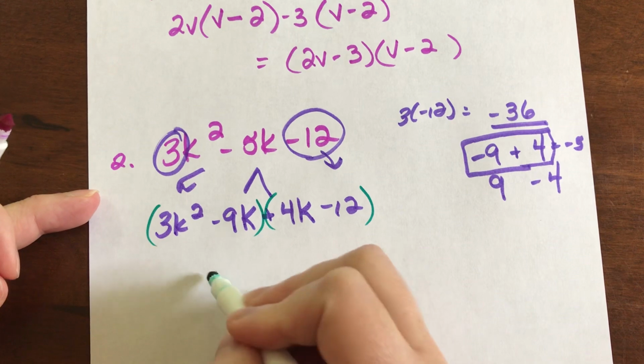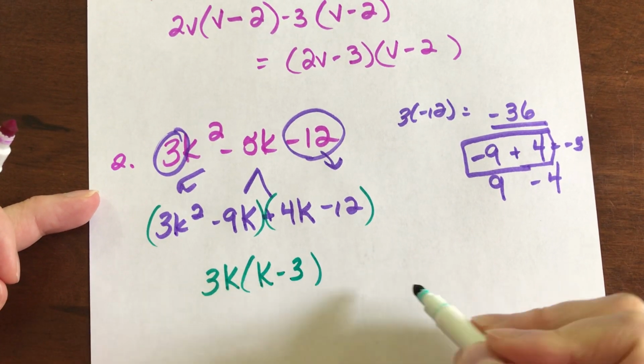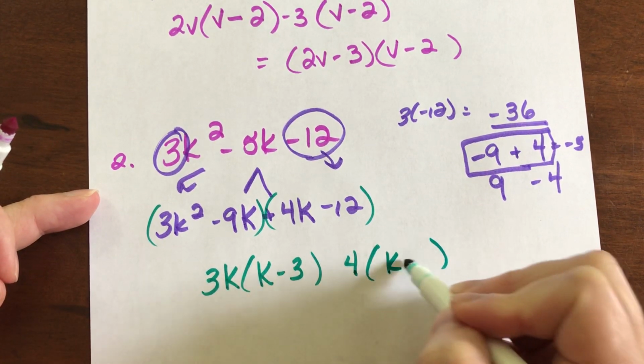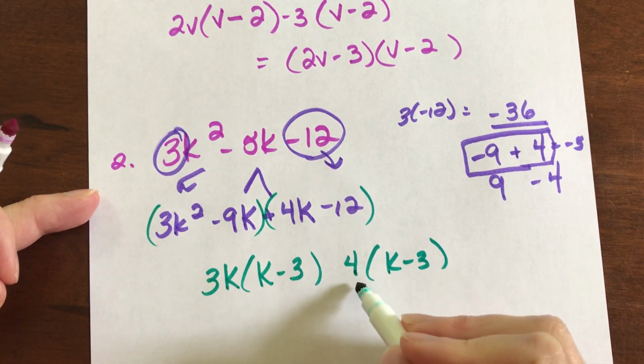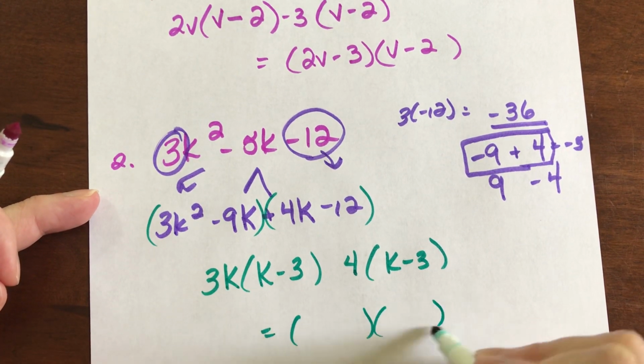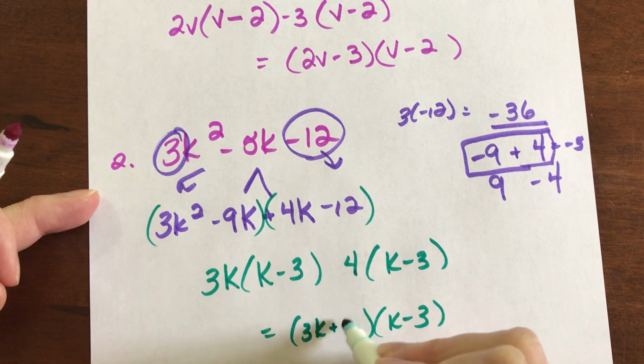And here I'm going to pull a GCF out of 3k, which is going to give me k minus 3. And then I pull out, oops, k minus 3 is here, same. So k times what is 4k? 4. And so my final answer is the k minus 3, and then I have a 3k and a positive 4.